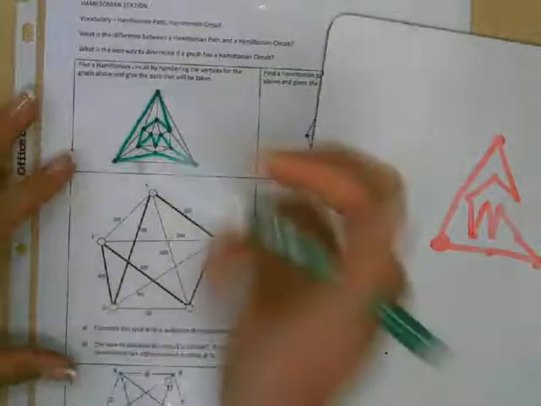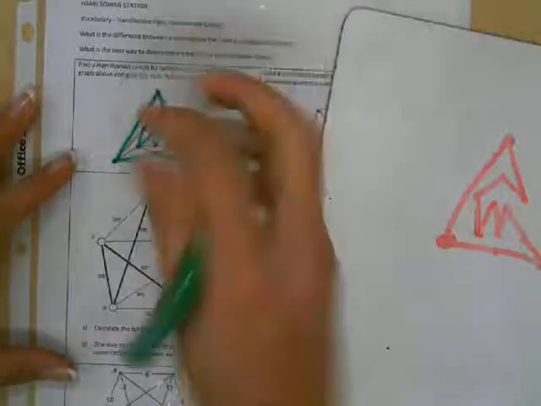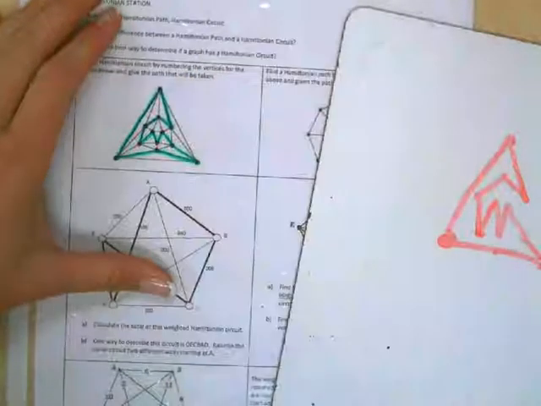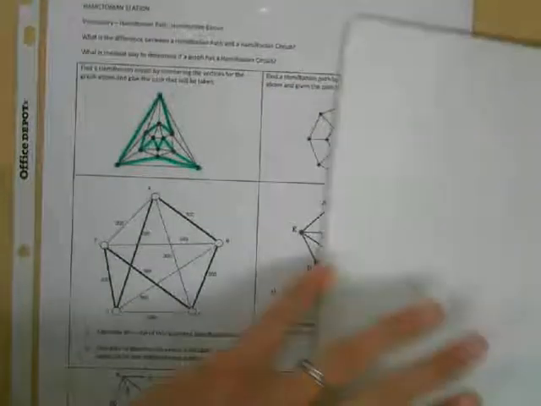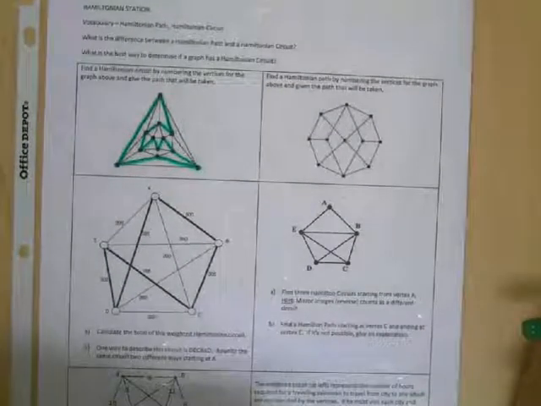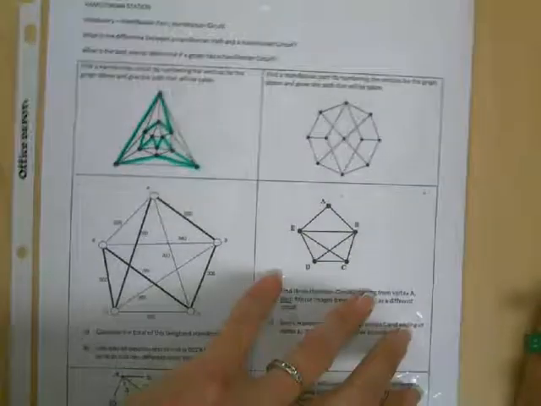And a circuit should be a closed-in shape. So if you look at it, you can see I have that closed-in shape there. We don't have to use every edge. We just have to use every single vertex. So that's essentially what you're looking for when you're trying to find Hamiltonian circuits.